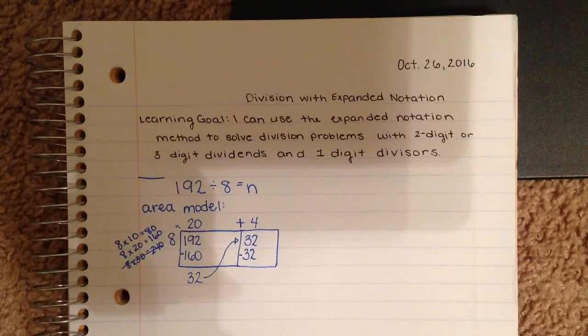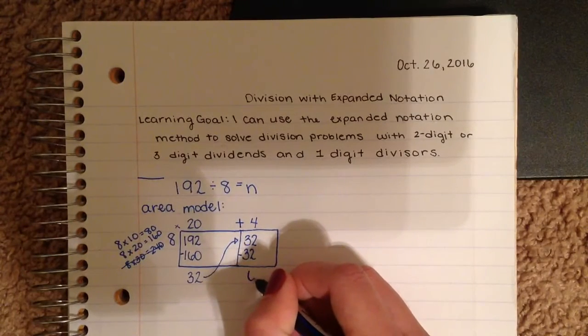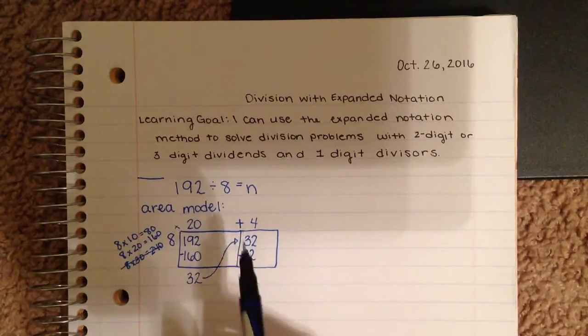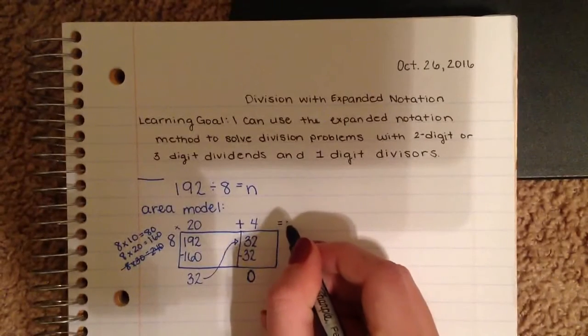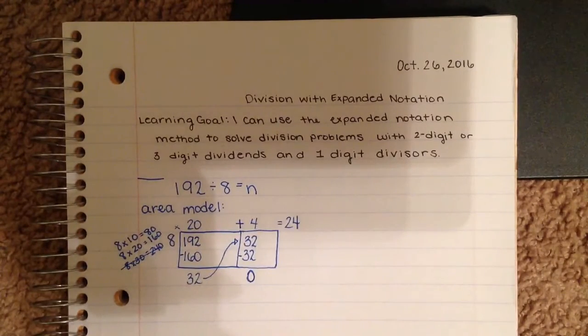So you can take them away from your dividend, which leaves you with 0 pieces to distribute. When we have 0 pieces left to distribute, that tells us that we're done and we need to add up the parts of our quotient. So 20 plus 4 equals 24. The quotient to the equation 192 divided by 8 is 24.